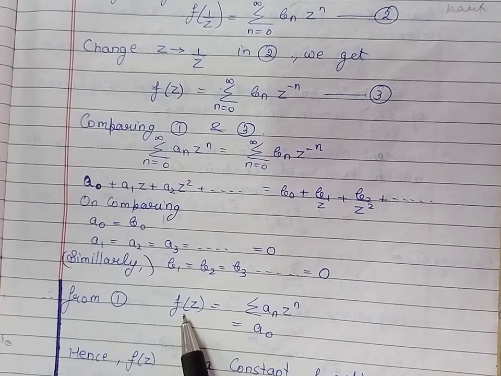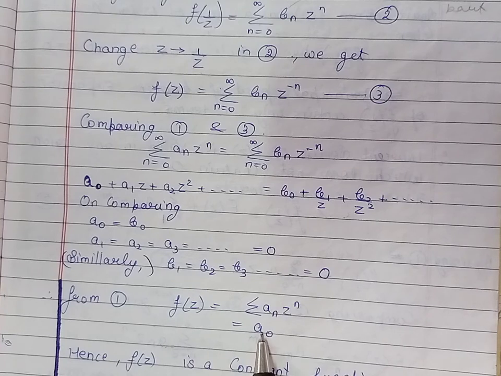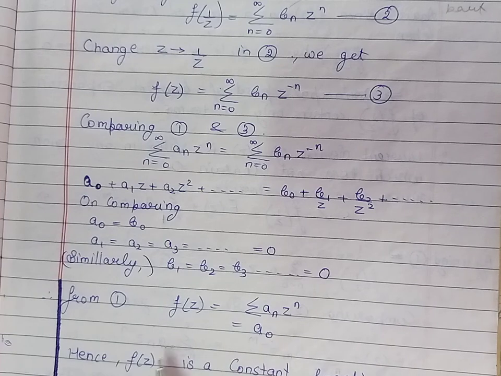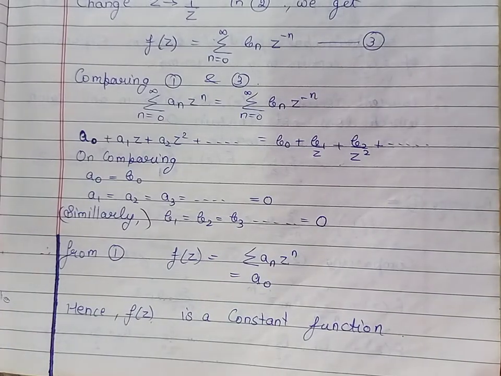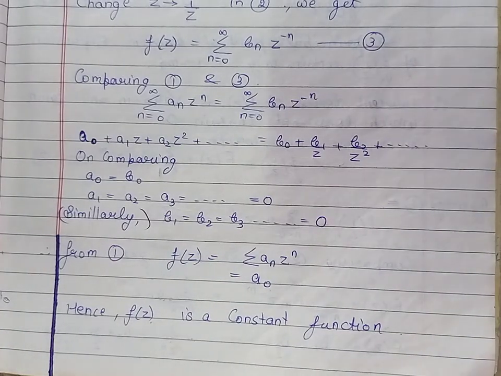Because only a naught is left and all the other values are 0, f of z is equal to a naught. So we get the function f of z as a constant function. This completes the proof of the theorem that if a function has no singularity in the finite part of the complex plane or at z is equal to infinity, then the function is a constant function.